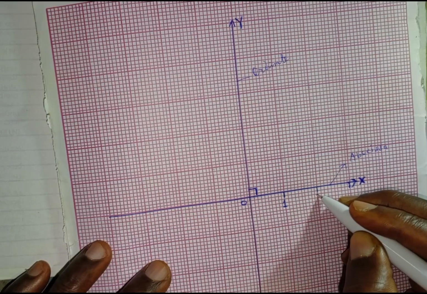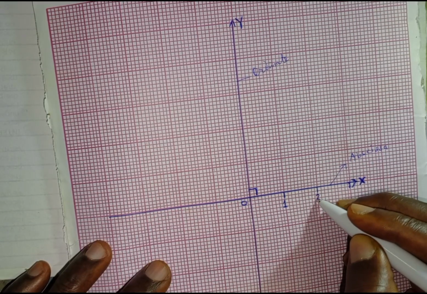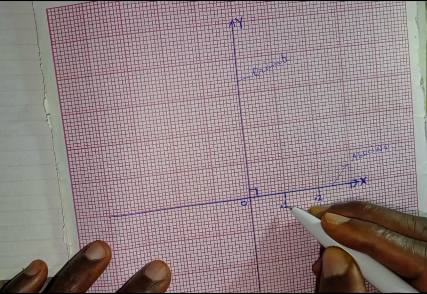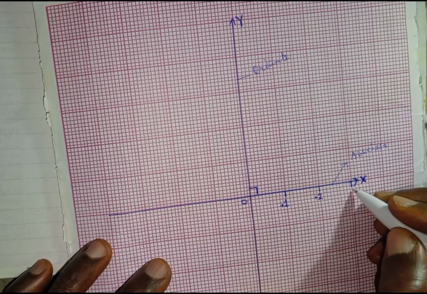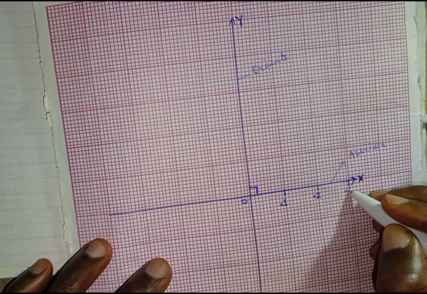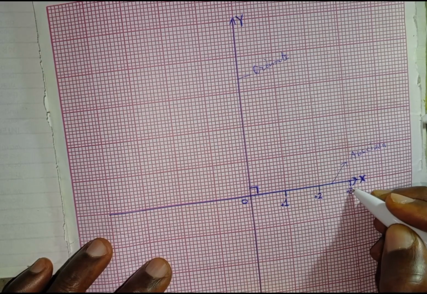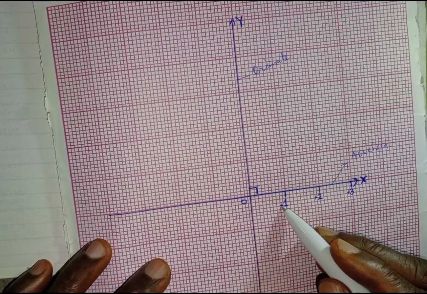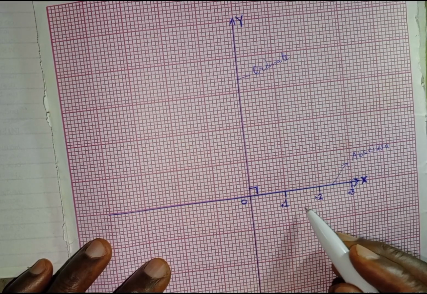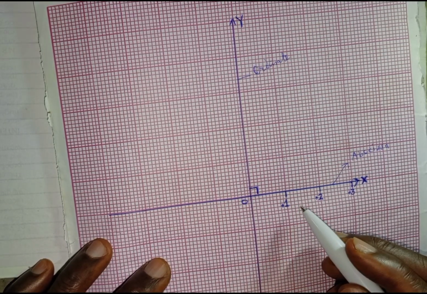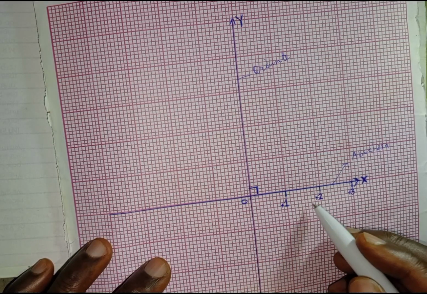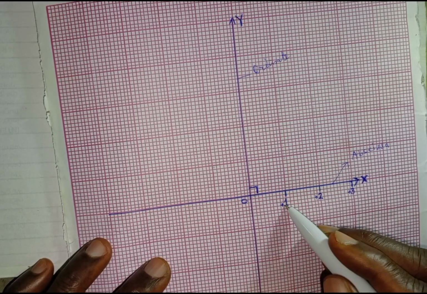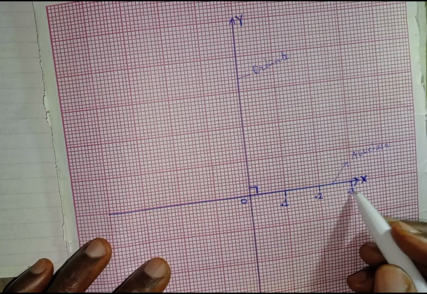And this place, we'll call 2. Positive 2. You can say plus 1, plus 2, and plus 3, if you wish to write it. Remember that when writing positive numbers, it's not necessary to add the plus sign, because a number without a sign shows that the number is positive already.